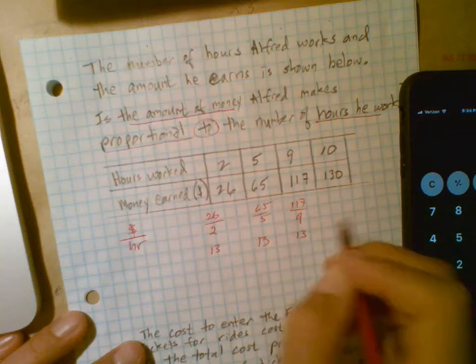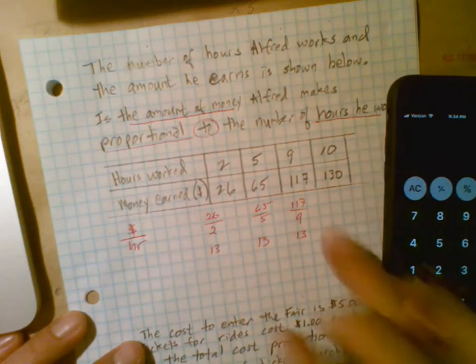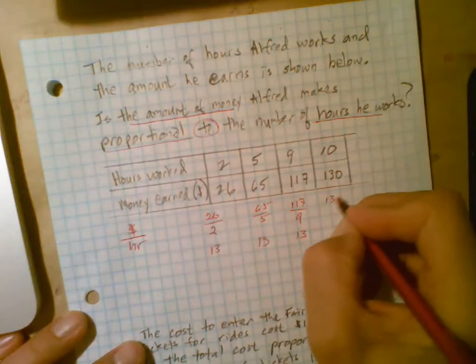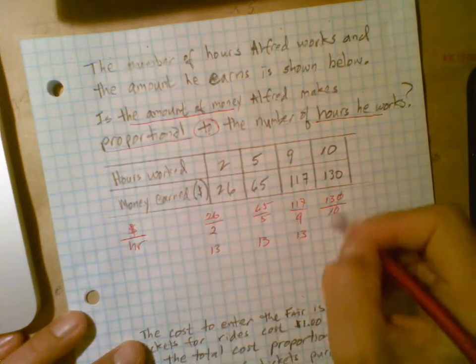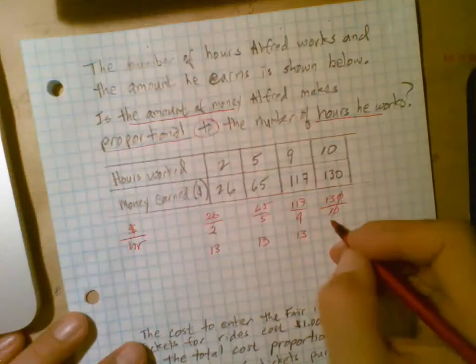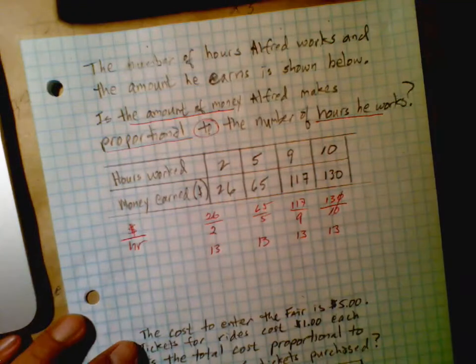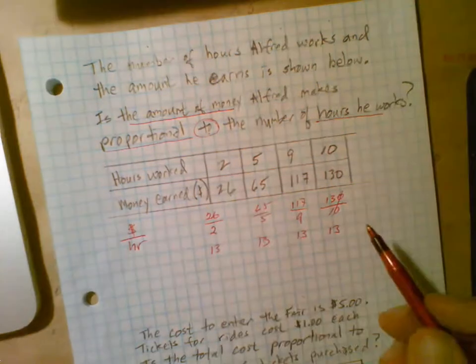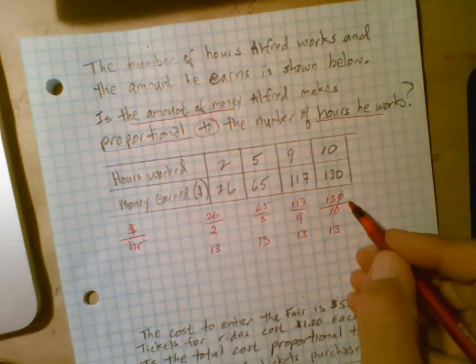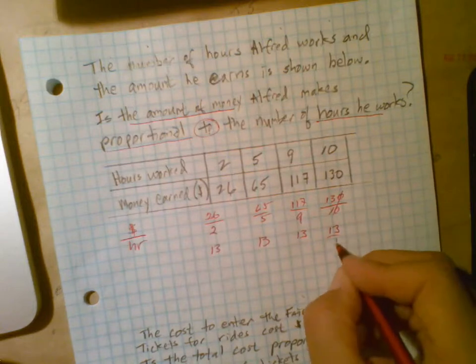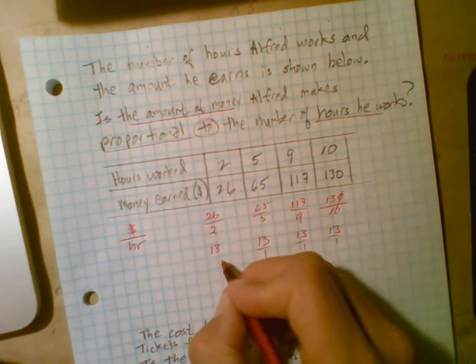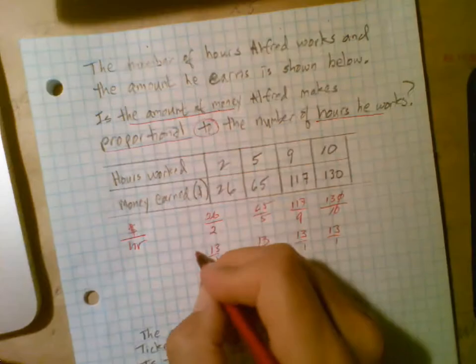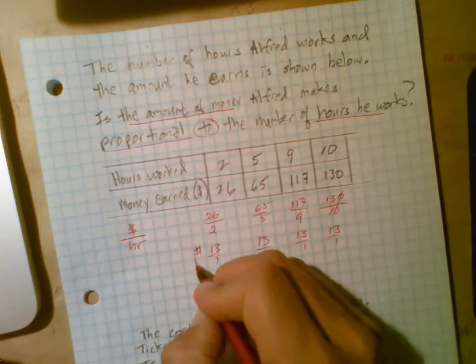So 117, the ratio, is also 13. And the last one, 130 divided by 10. Oh, hey, I recognize that because I can just cancel those two zeros off. I've got 13 over 1. It's 13. So they're all the same. As a matter of fact, we should notice, and this is our big hint, all of these are 13 over 1. So that's $13 in 1 hour.